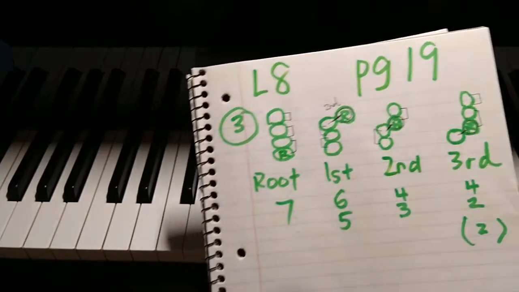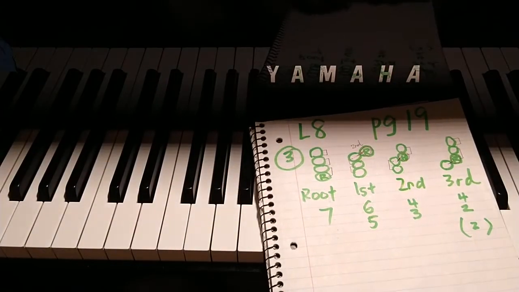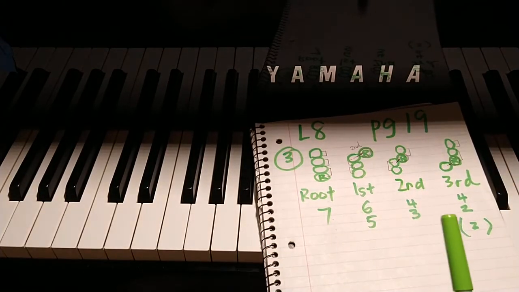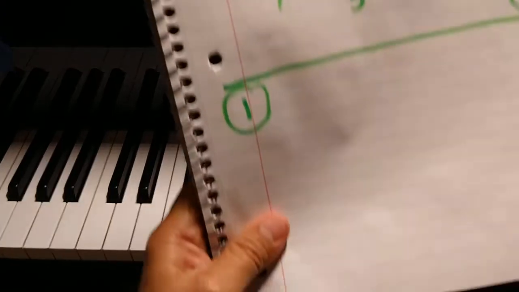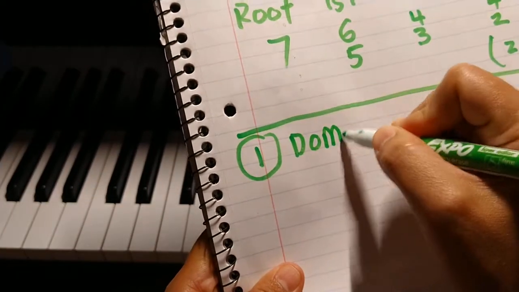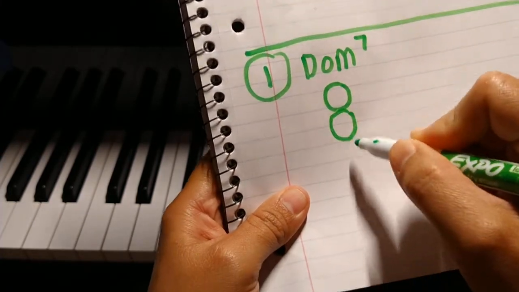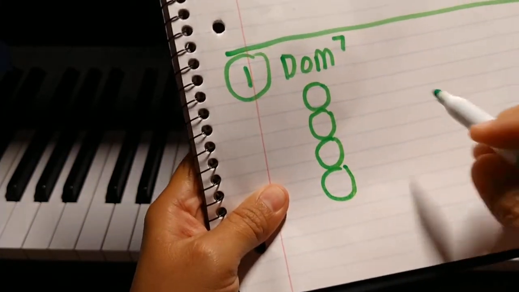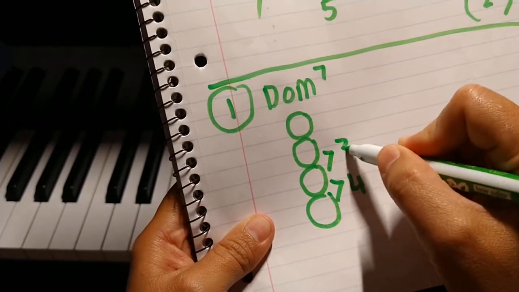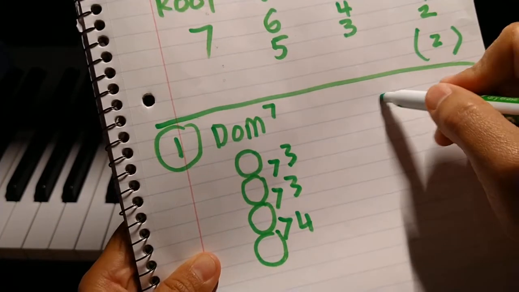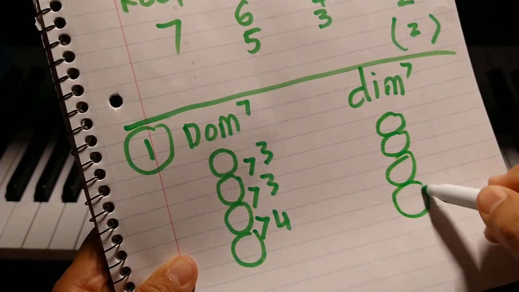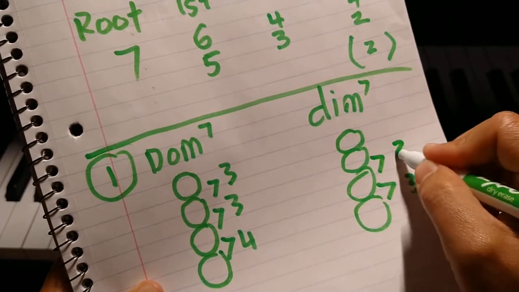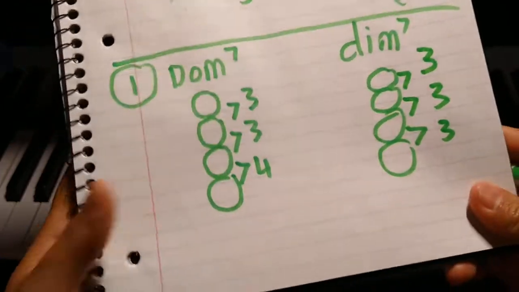Okay. So let's go back to your notebook and write down the notes for your first question. Every time I write down something on the notebook, you should copy it into your notebook. Okay. So this is the first question. First of all, this is only a review because you learned this already. Dominant 7 has half steps of 4, 3, 3. Diminished 7 has half steps of 3, 3, 3. So it's very easy.